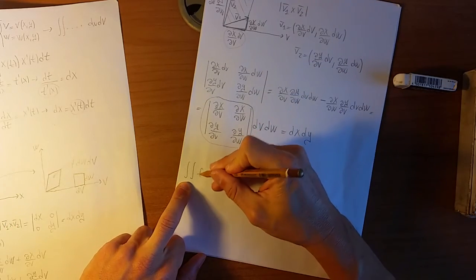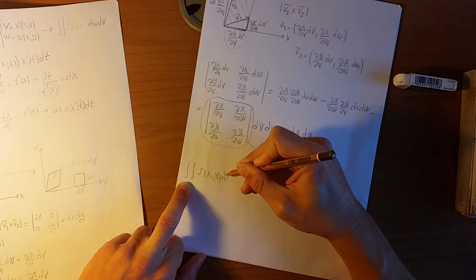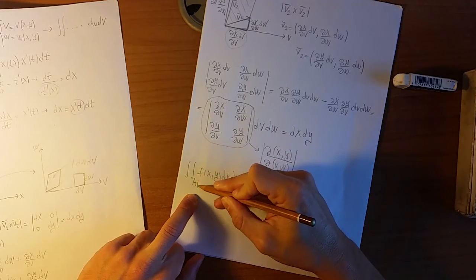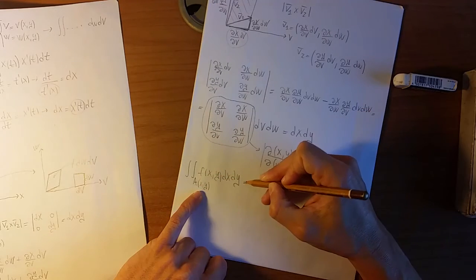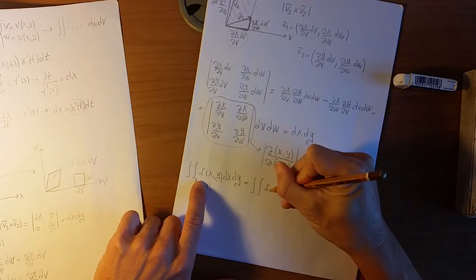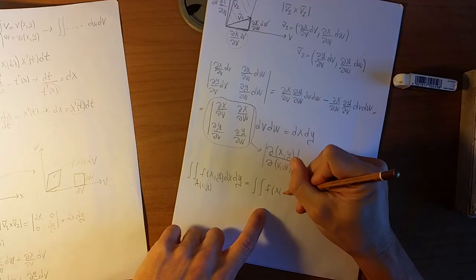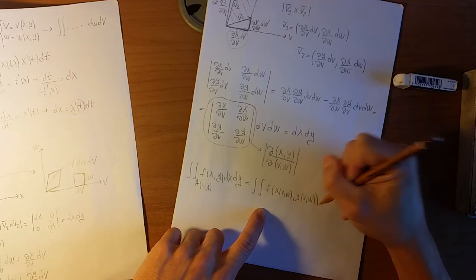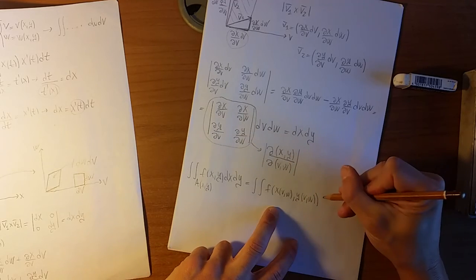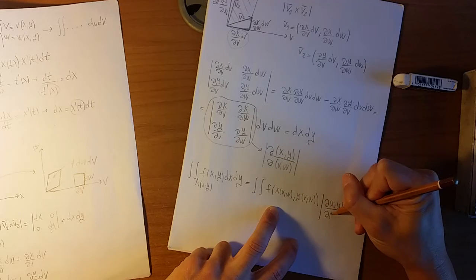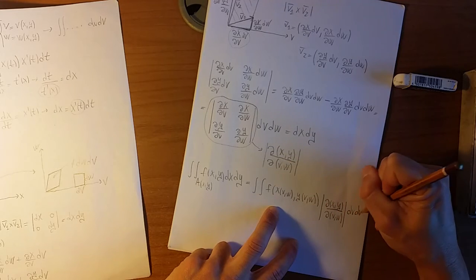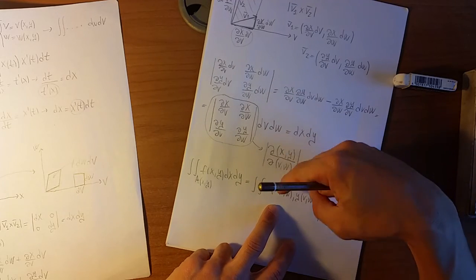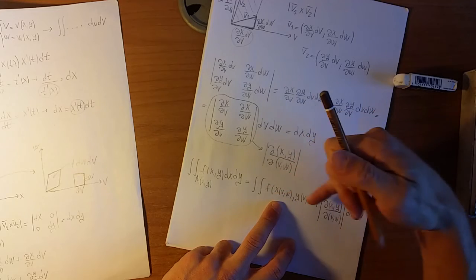The double integral of f of xy dx dy computed over the region A, which depends on the domain x and y, becomes equal, when we make a transformation, to f of x, but x expressed as a function of v and w, and y as a function of v and w, times the Jacobian of the transformation dxy over dvw times dv dw, because the area becomes equal to this part and the function remains equal to itself, but we need to express the function in terms of the new variables.